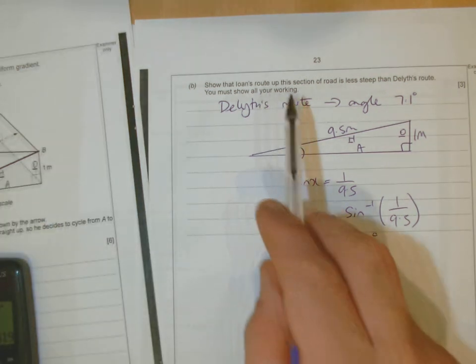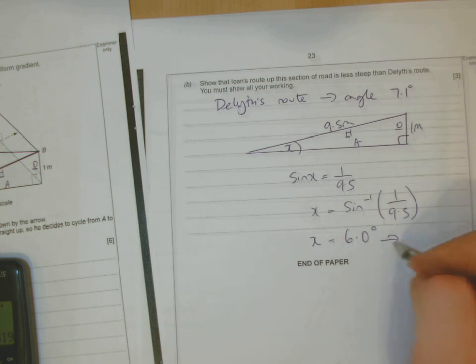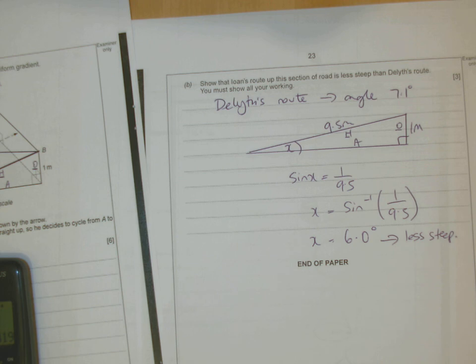And what does it say? Show that Johan's route up this section of road is less steep than Delith's. Well, indeed, this is less steep than 7.1 degrees. And we're done.